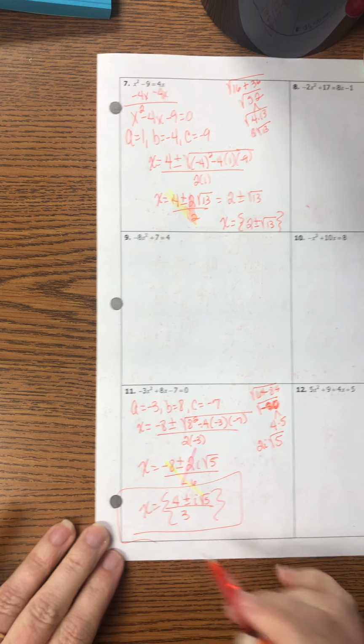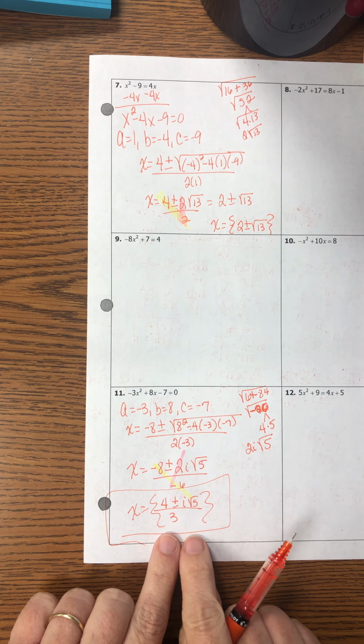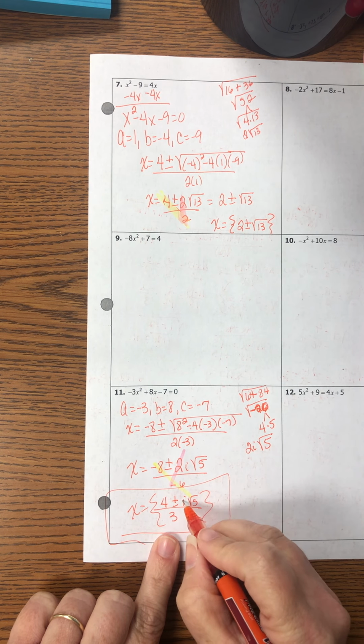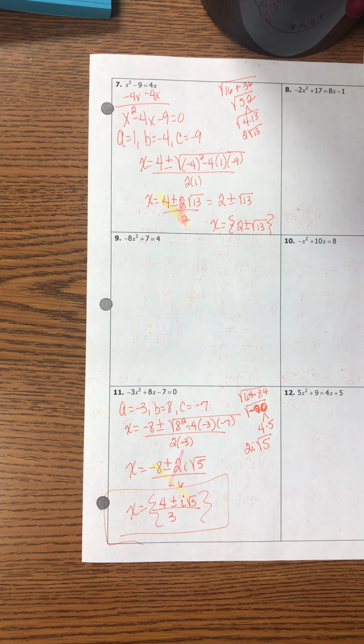Now what that tells me is that this parabola will not touch the x-axis because you have two solutions, yes, but they're both imaginary.